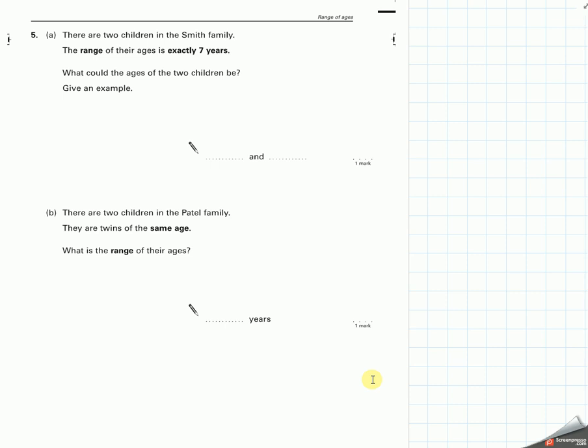There are 2 children in the Smith family. The range in their ages is exactly 7 years. What could the ages of the 2 children be? That means you could do any ages you like as long as the difference is going to be 7. So the youngest could be 0, add 7 to it, 7, 1 and 8, 2 and 9. You could keep going all the way up to 72 and 79. It doesn't matter. As long as the difference between these 2 numbers is 7, we've got exactly the right answer.